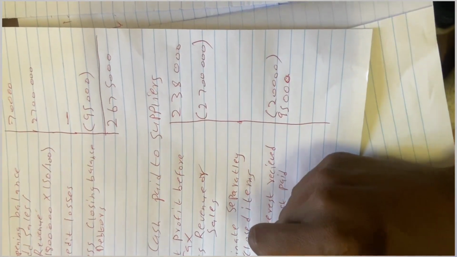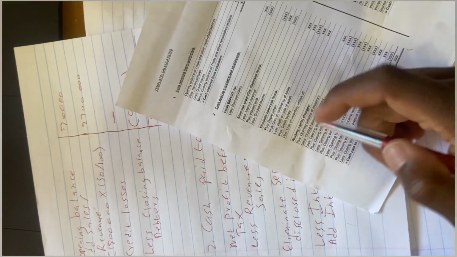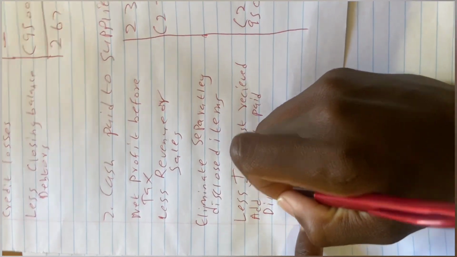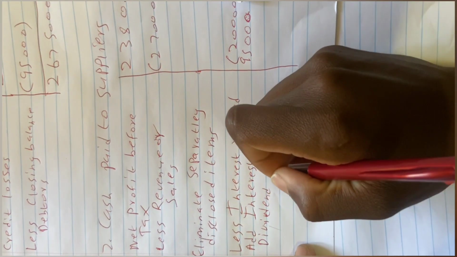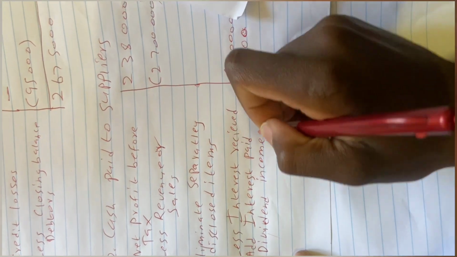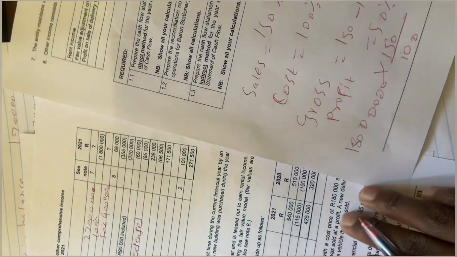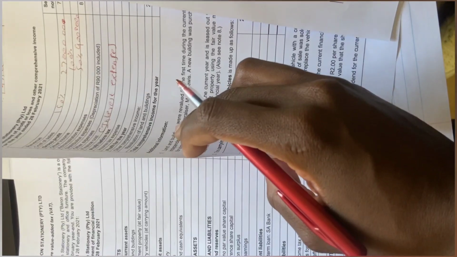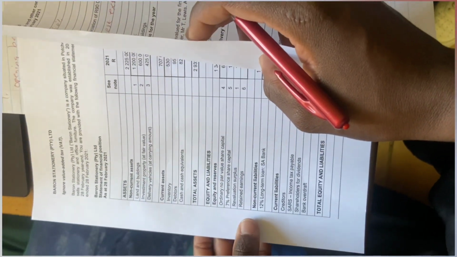Now we check for dividends. We're going to check if we have any dividend income. If there is, we must subtract it. You will now check for dividend income if it's there. According to the question paper, we don't have any dividend income, so we're going to put 0 here. From there we go to non-cash items.